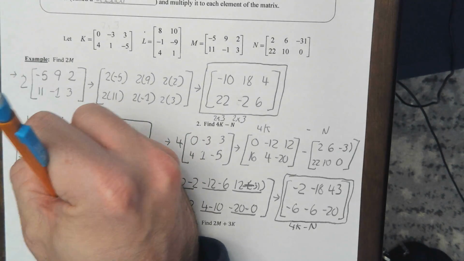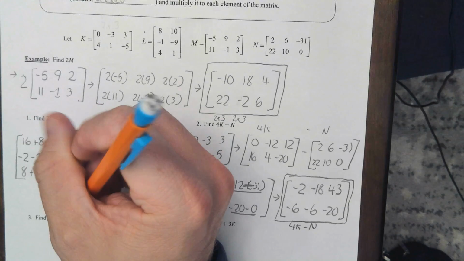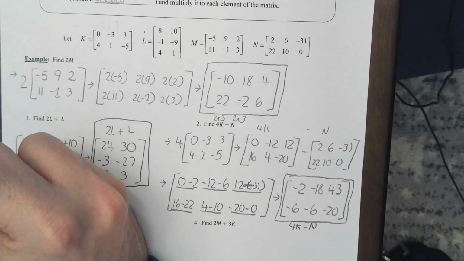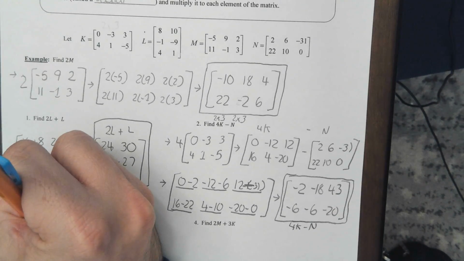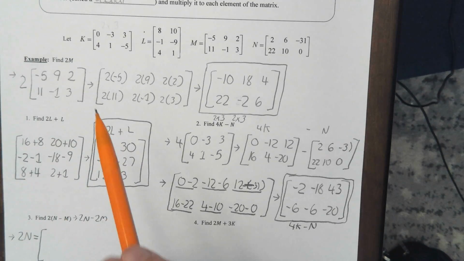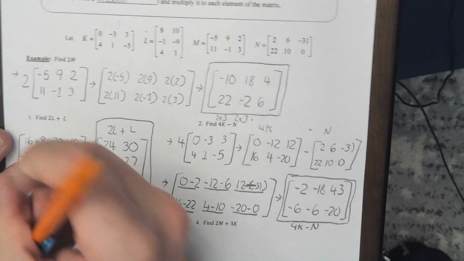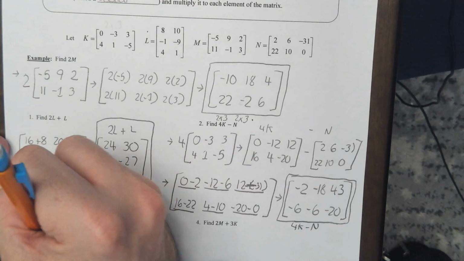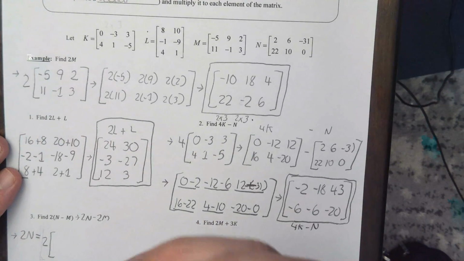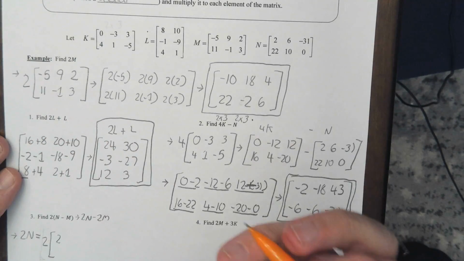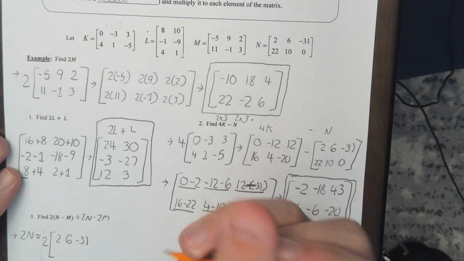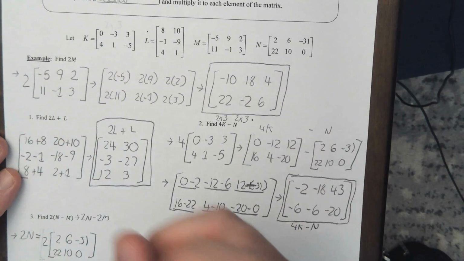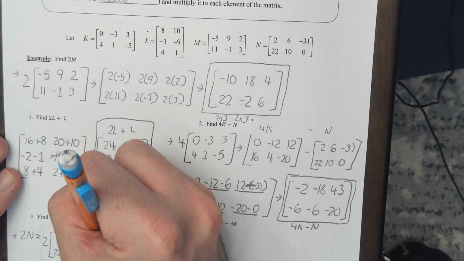So this right here, having this 2 on the outside, is the same thing as saying 2n minus 2m. So 2n equals, you're just putting a 2 in front, and then that's going to equal this.